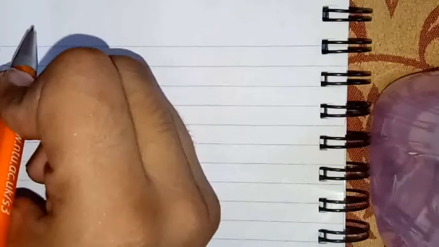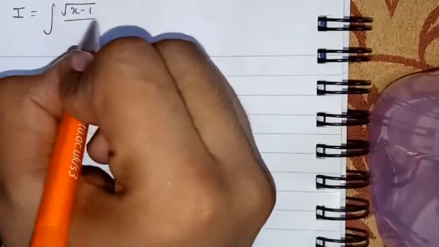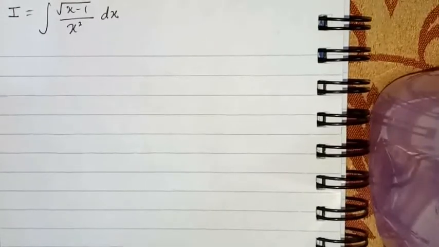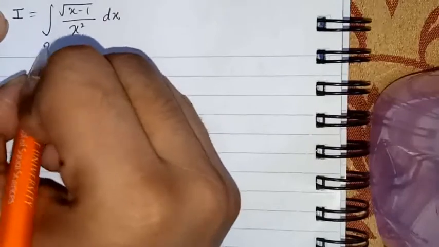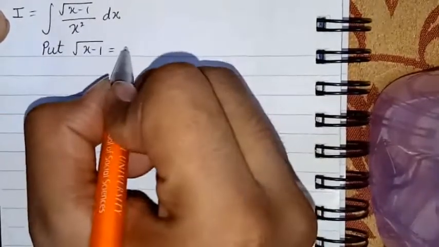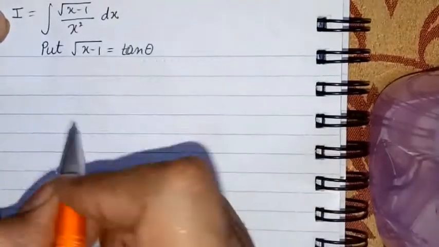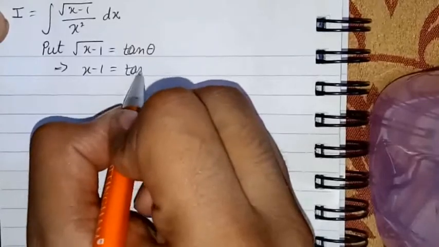So let's see this question of integration. I equals integral under root x minus 1 upon x square dx. So for this, let's use a substitution. So put under root x minus 1 equals tan theta, which implies x minus 1 equals tan square theta.